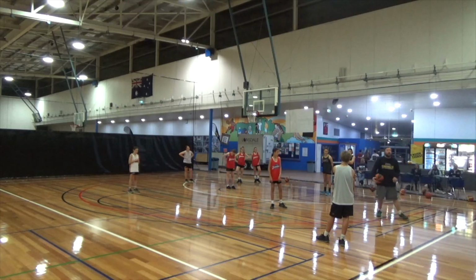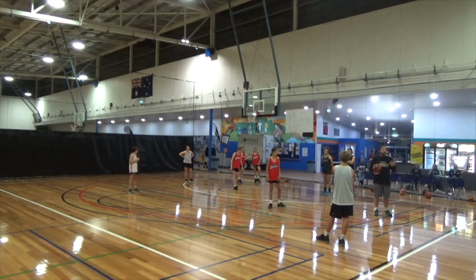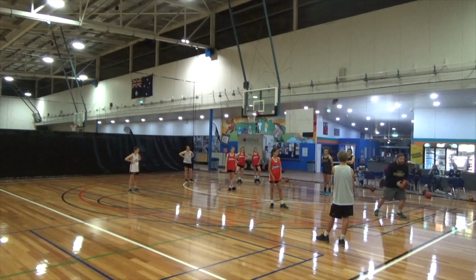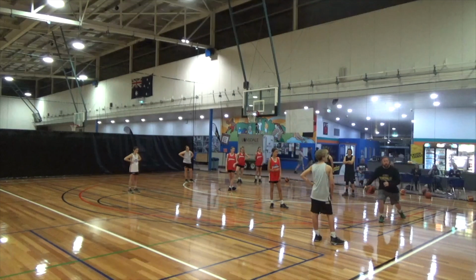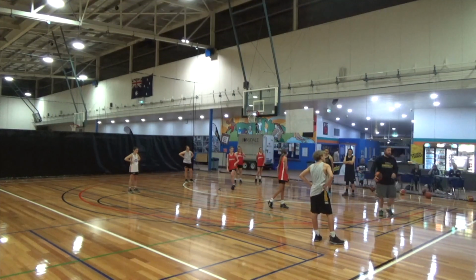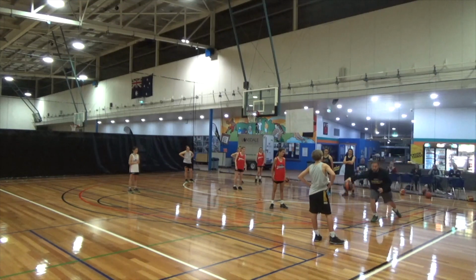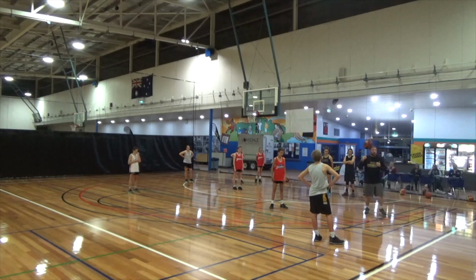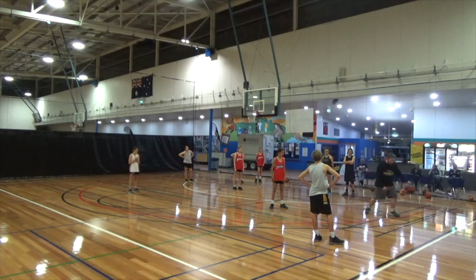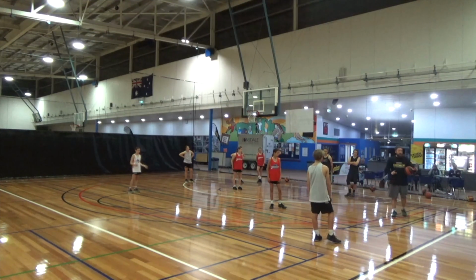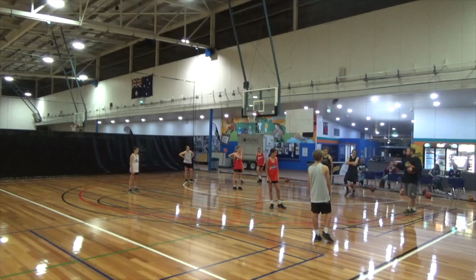Catch and throw down. It especially happens when they try and jab step. How many times do we see a kid catch, jab step like this, and then go like that? Happens all the time, okay? So if you're going to do that, jab step, throw down, and go. Or even better, throw down, crossover. Double crossover like that. Little tangent. Good job, defense.